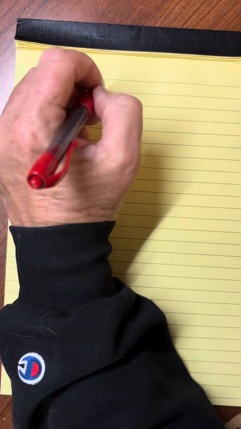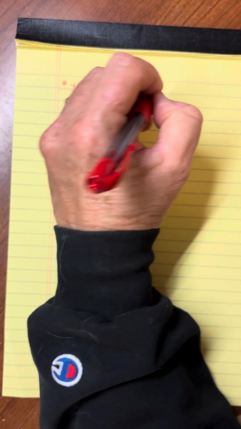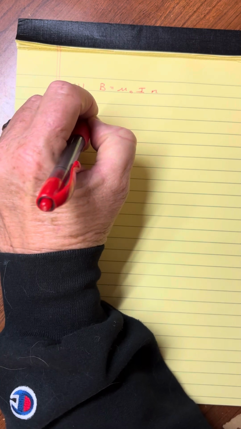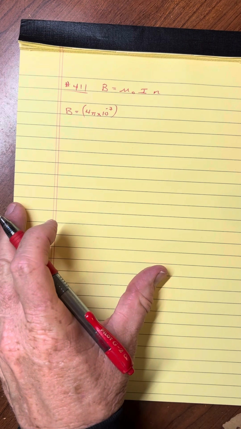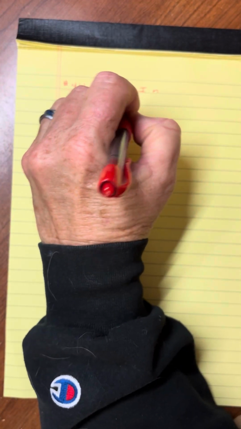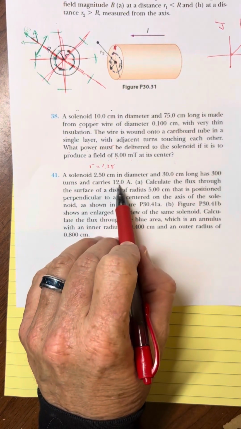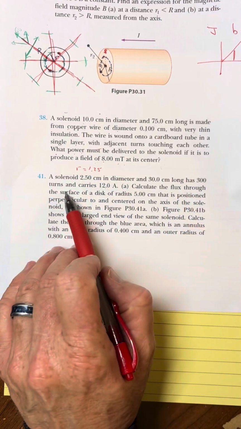So why don't we begin this problem with what we do know about a solenoid? The magnetic field inside a solenoid is the permeability of free space times the current times the turn density. So we can get the magnetic field because we've got the permeability of free space, 4 pi times 10 to the negative 7. They told us the current was 12 amps. So here's the 12 amps. But here's where we're going to need to get a little thought. Okay, so 300 turns.